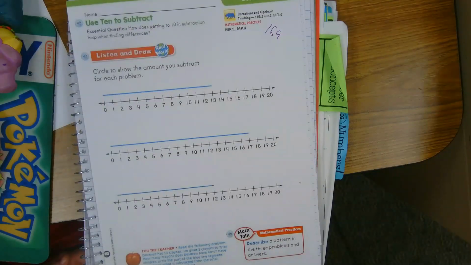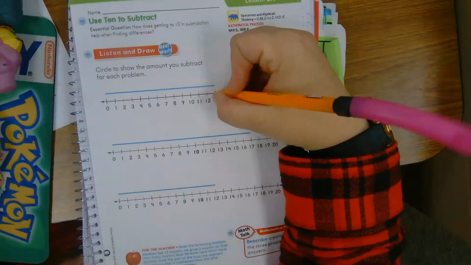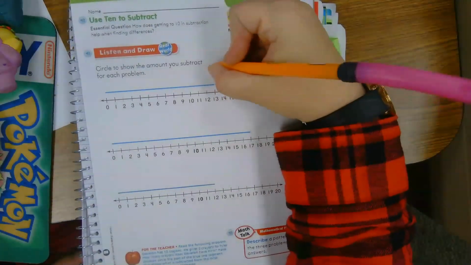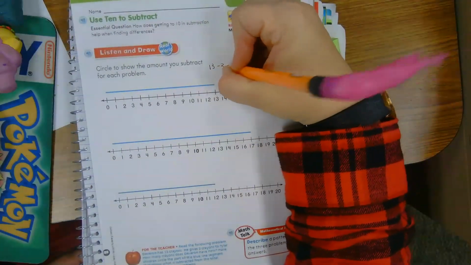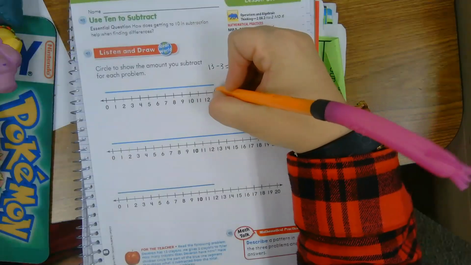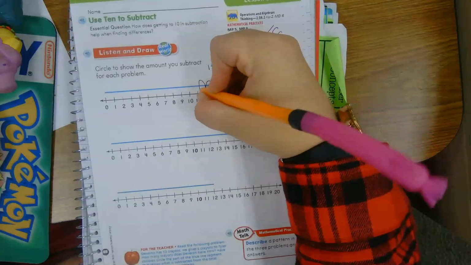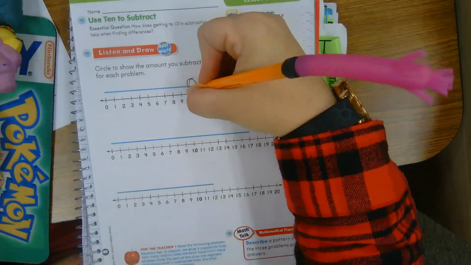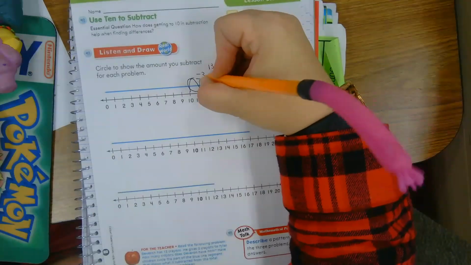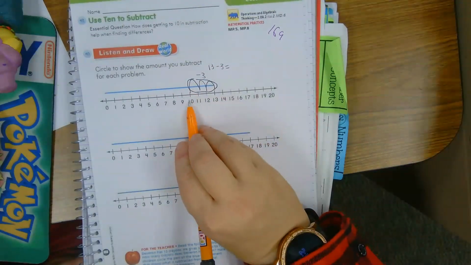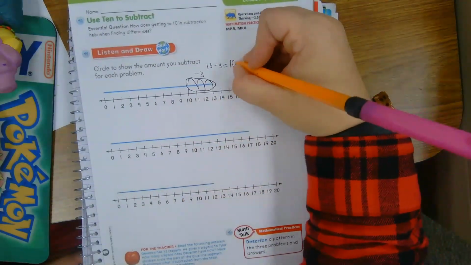So we have to figure out how much is subtracted from 13 because we're doing 13 minus 3. So if we start right here, 1, 2, 3. So this is the portion that's the minus 3. So we end up on 10. So that means 13 minus 3 is 10.